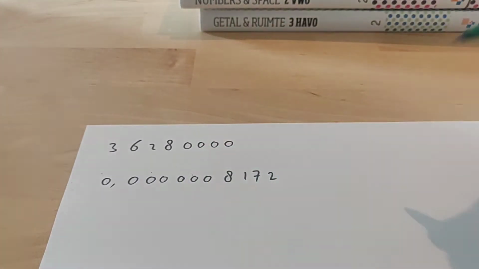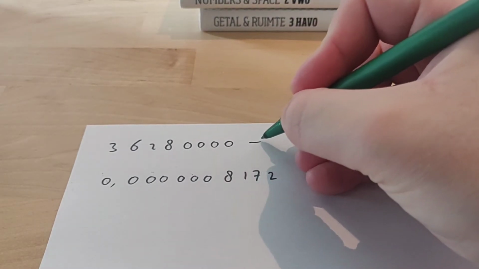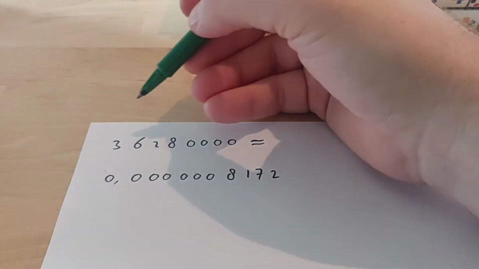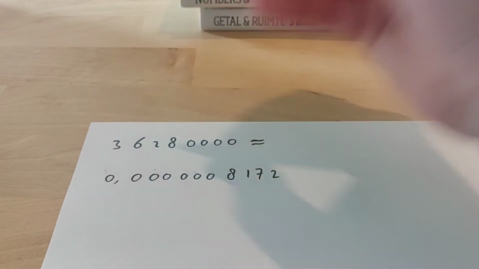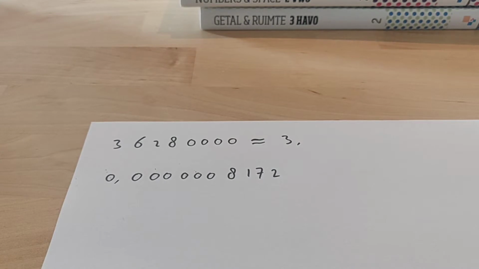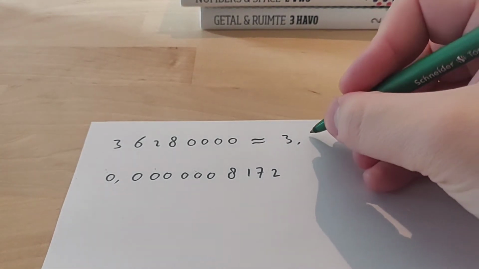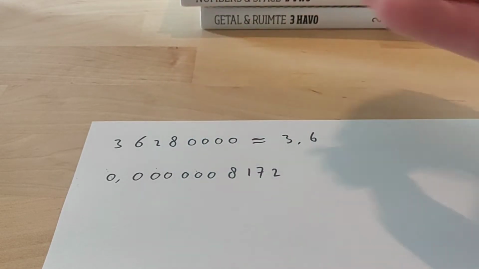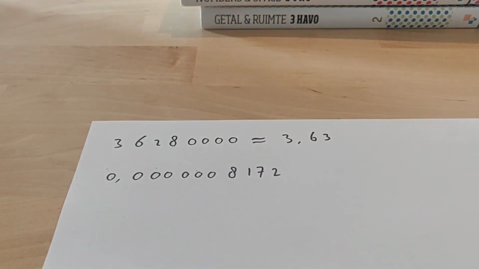If you want to write this down in the scientific notation, then first I write down this symbol, because I'm going to round it off. And then you always write down the first digit, which is a 3, and then you always round off to 2 decimal places. So I'm going to write down a 6 here, and because it says a 2 here, but an 8 there, it's going to become a 3, so 3.63.